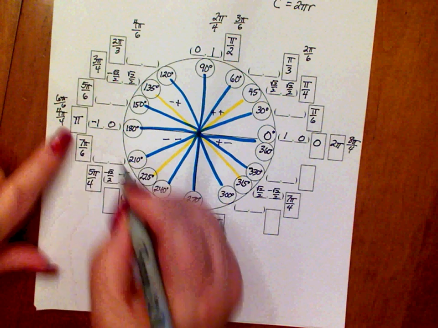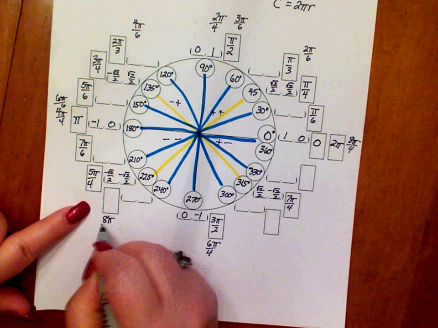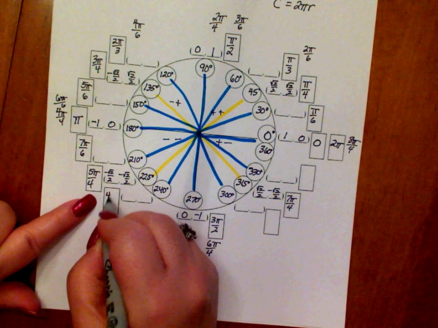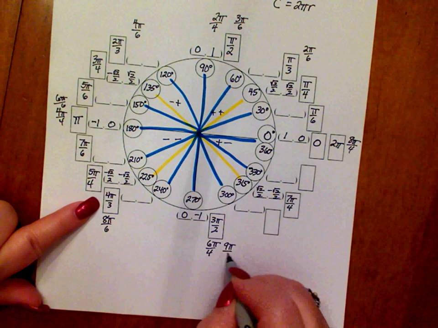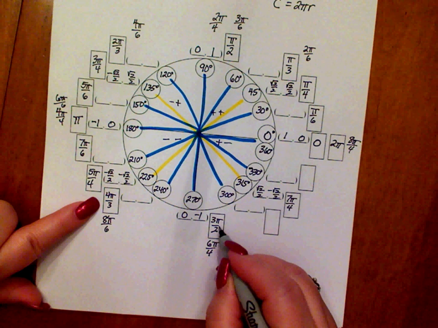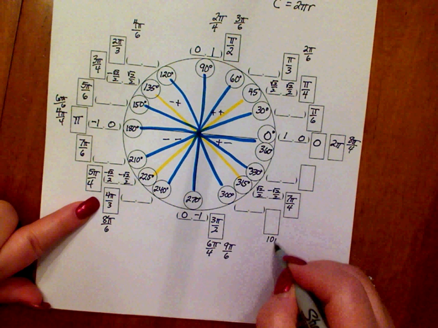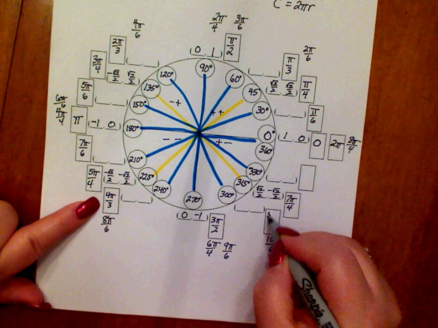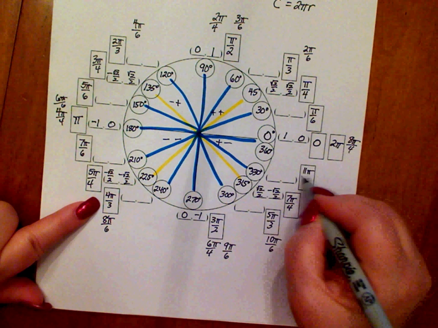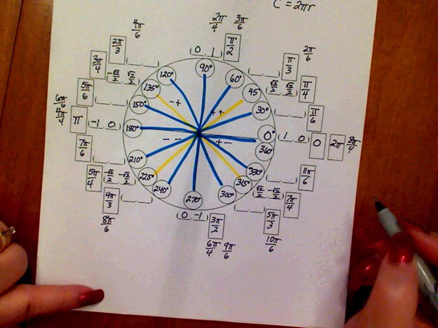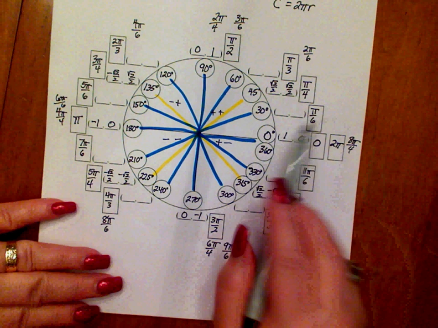The next one would be 7 pi over 6. Then we would have 8 pi over 6, but that reduces to be 4 pi over 3. We'd have 9 pi over 6, which we already reduced to be 3 pi over 2. We would have 10 pi over 6, which reduces to be 5 pi over 3. And then we would have 11 pi over 6. So now we've got the radians, the degrees.